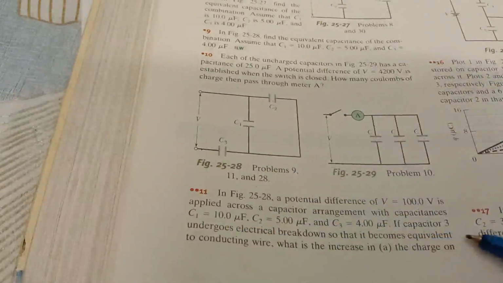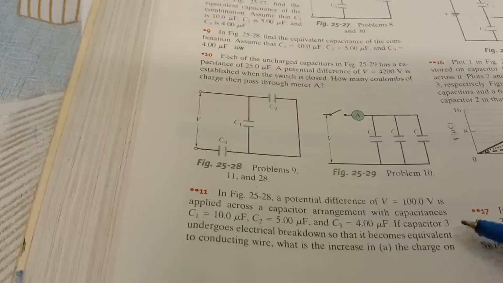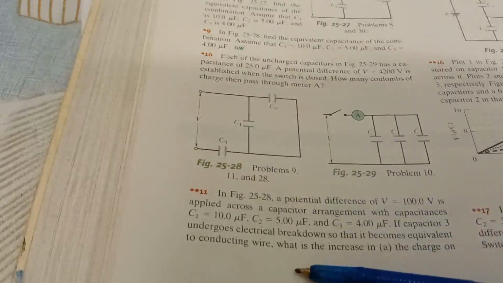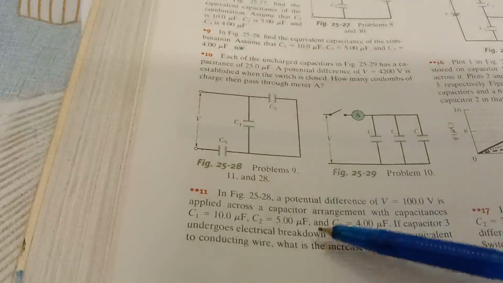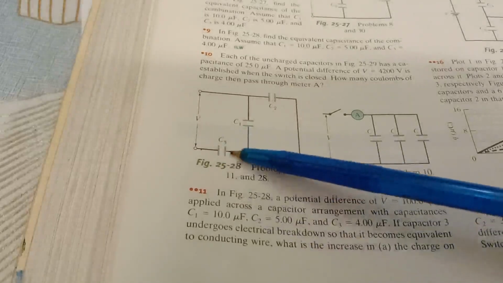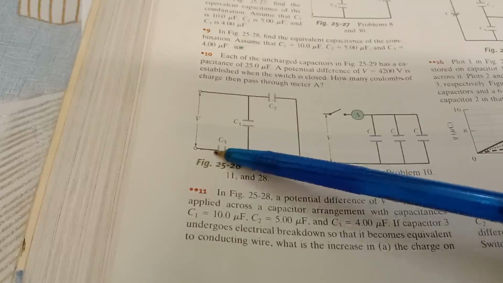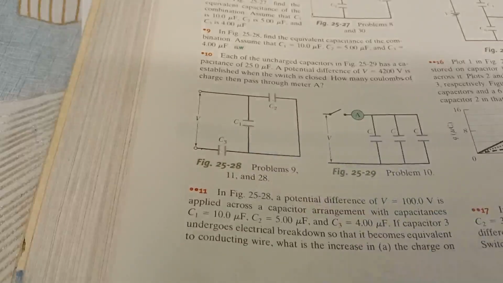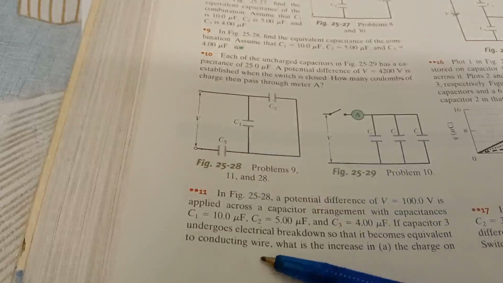The question is, if capacitor 3 undergoes electrical breakdown, it means this capacitor melts and becomes short, behaving as just a conducting wire. So there will be no capacitance.